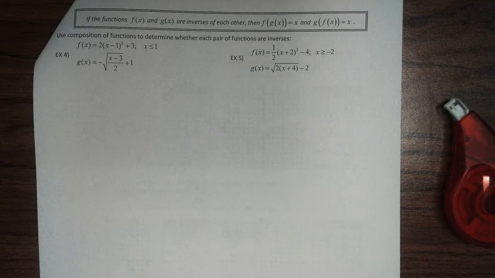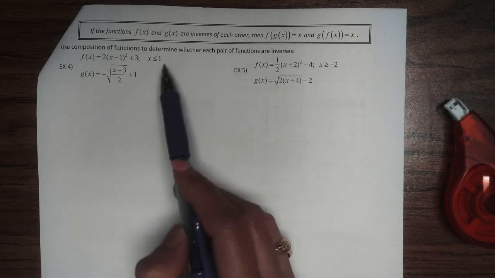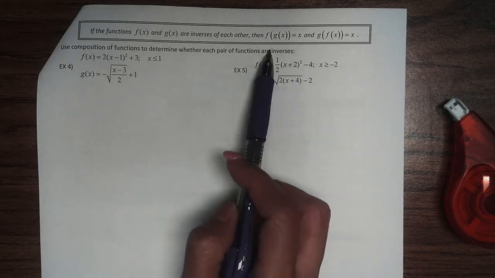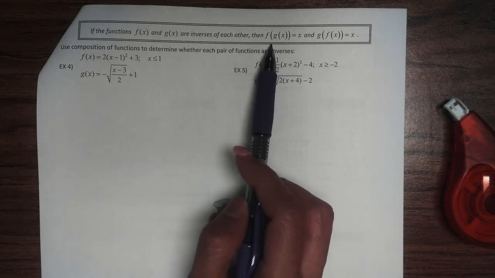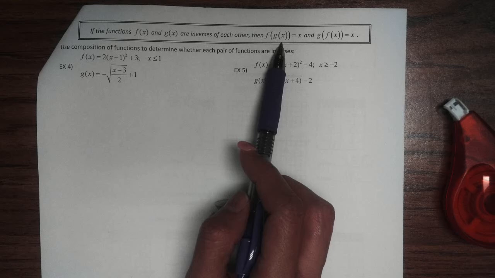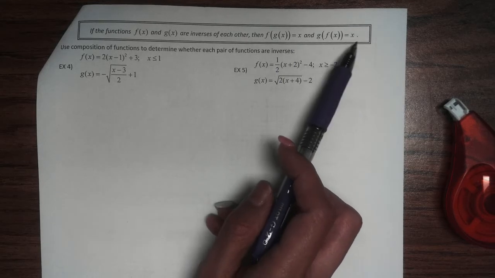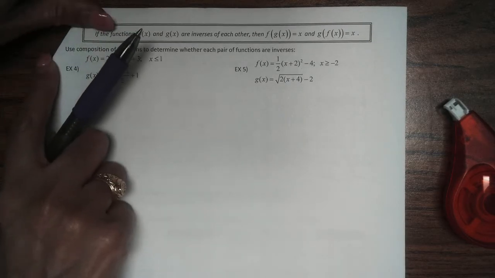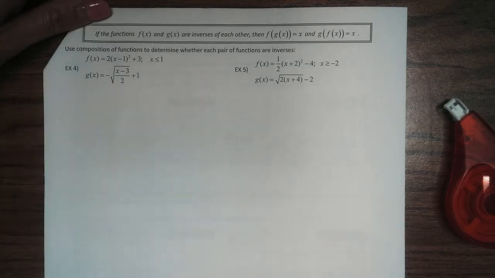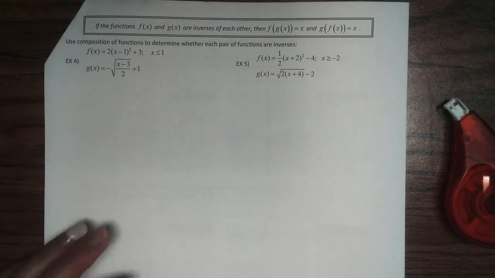All right, so now continuing the examples for today, we need to use this composition of functions to see if the things are inverses. We've done it before. Here it goes again. If f and g are inverses of each other, then when you use f of g of x, that's going to equal x. And when you do g of f of x, that also has to equal x. If it does, then yes, they're inverses. If it doesn't, then no. So we're going to show a lot of work, but on your progressive test, this is just like a yes or no question, so just answer it yes or no.